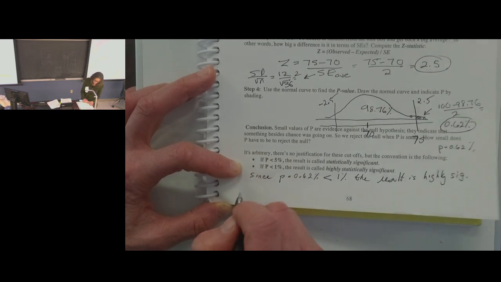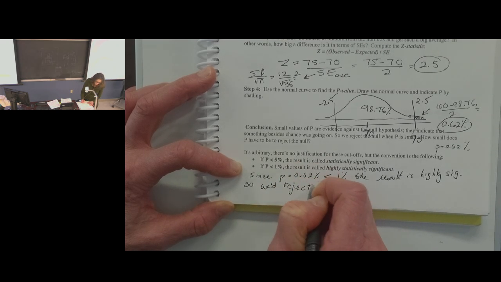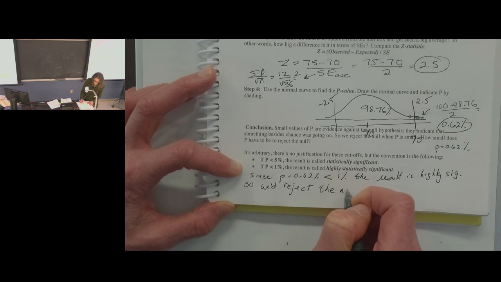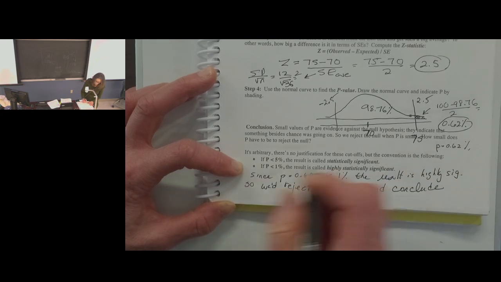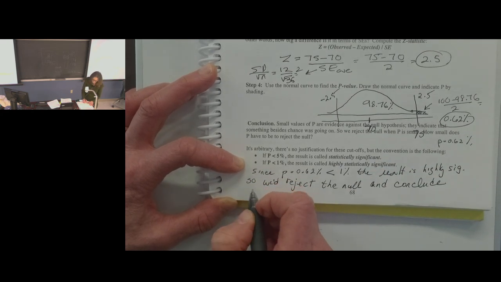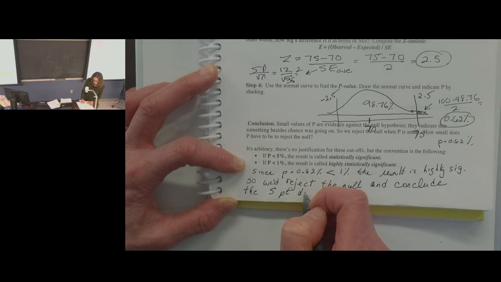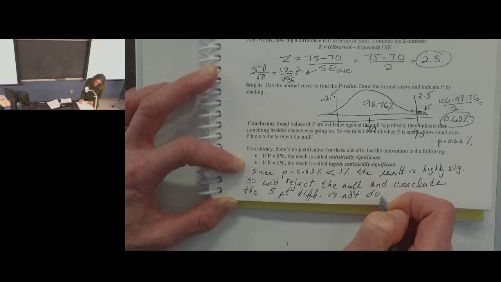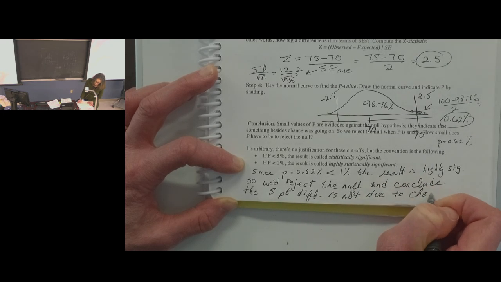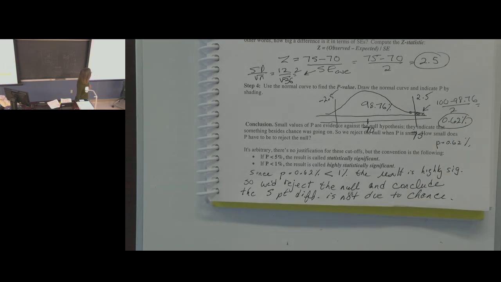So we'd reject the null, that it was just due to luck, and conclude there's a reason for it. And conclude it wasn't just chance. The 5-point difference in averages is not just due to chance. Because if it was due to chance, we'd only see it once in a blue moon, less than 1% of the time. So that's the idea of the hypothesis test.